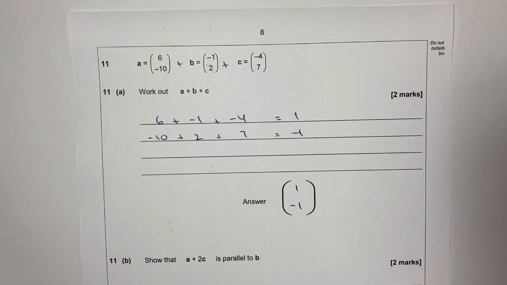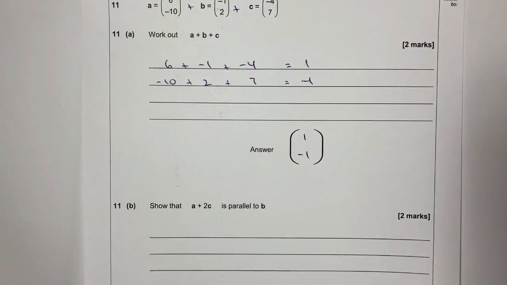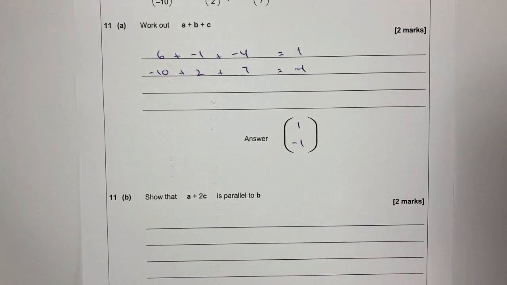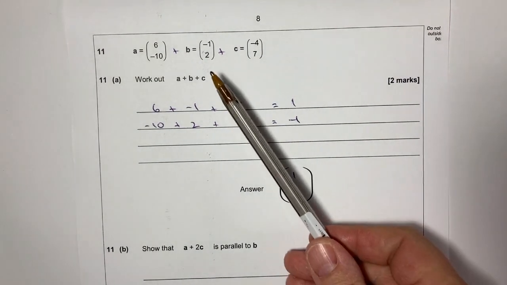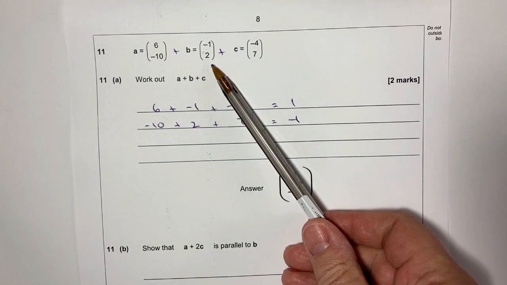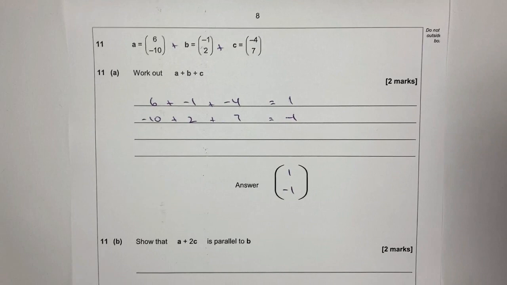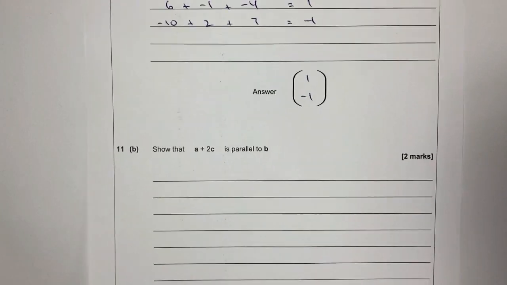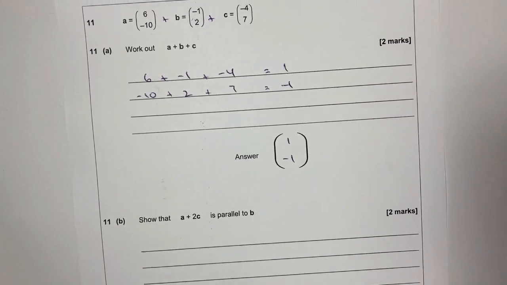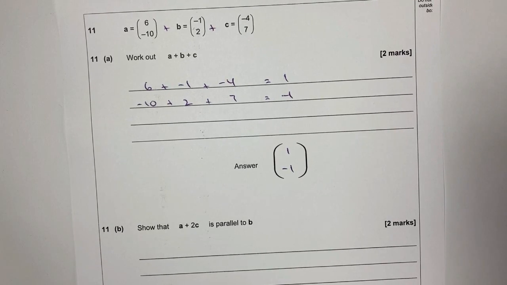Okay, so the next one is show that A plus 2C is parallel to B. In other words, it's parallel to this vector over here. Okay, so A plus 2C, let's have a look at that then. I wonder how I can put this on the screen. I'll do my best for you.